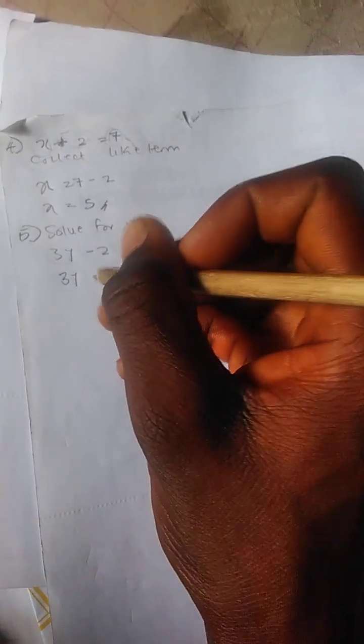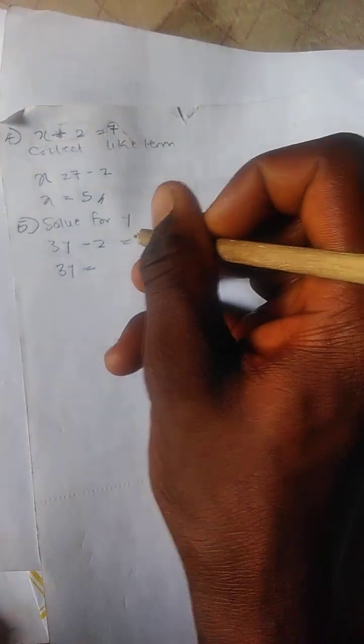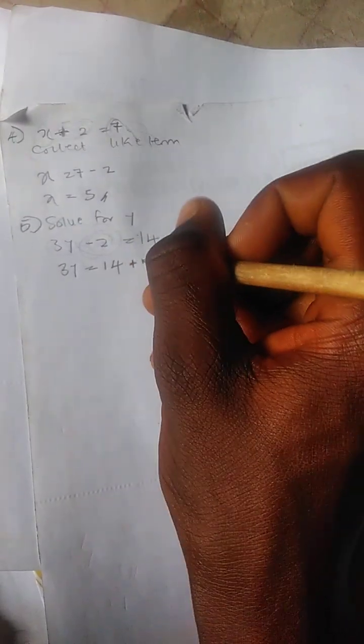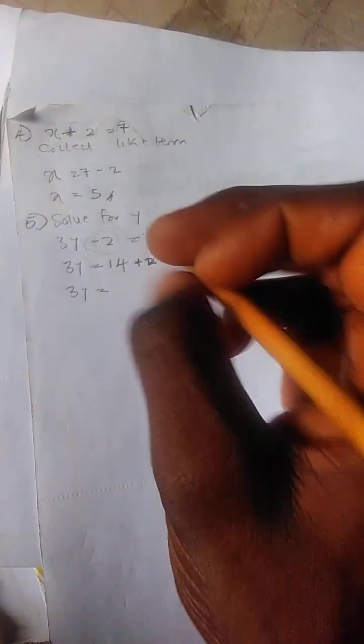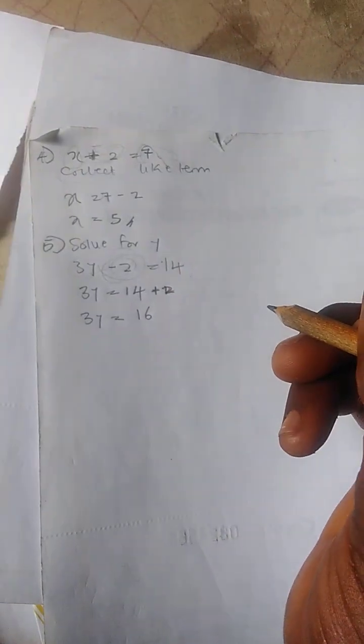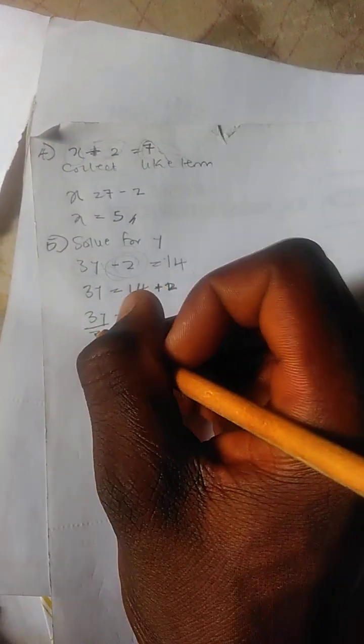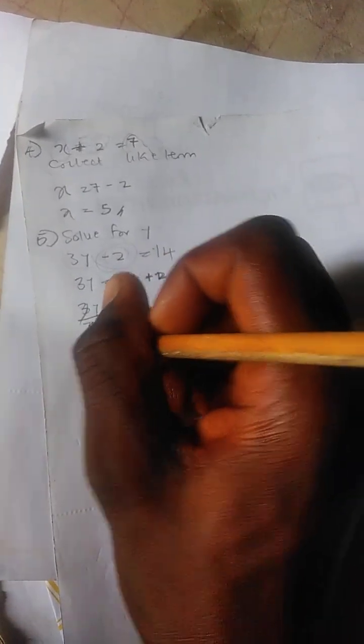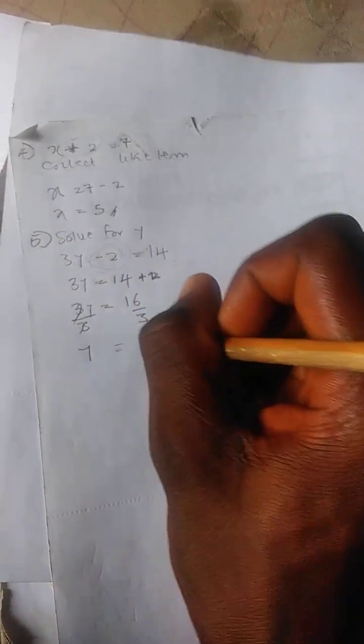Now we are going to have 3y is equal to, we put our 14 here. Then since this is a minus, going to this place it is going to change to plus. Now we have 3y is equal to 16. Right? So what are we going to do? We divide both sides by 3. So now we can leave our answer like this, which is y equals 16 over 3.